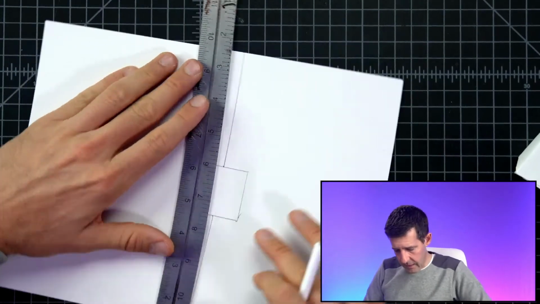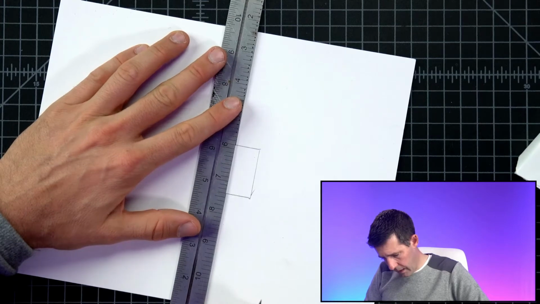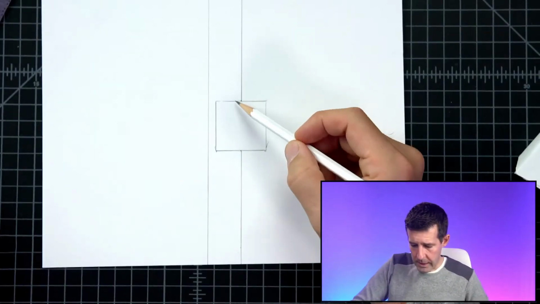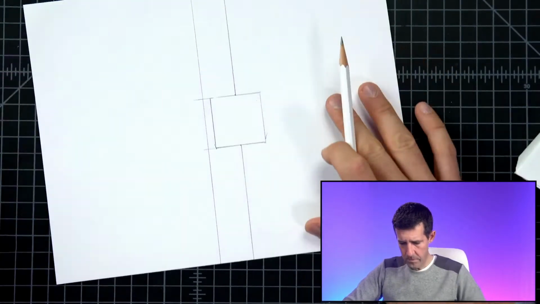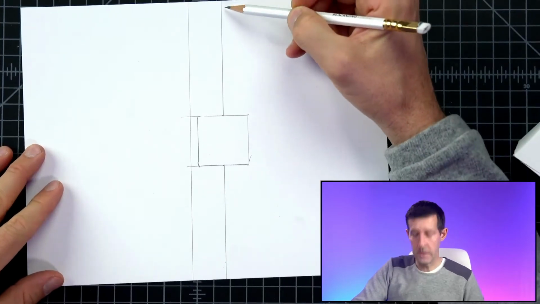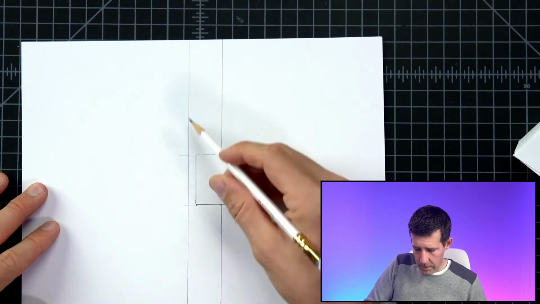So I'm just going to lay this ruler on the center line and draw another line lightly. I'm just going to extend the square over so we can measure. Just watch this move. Okay. So now, how far do we want to go up? Let's measure up 3 inches, and then we're going to go over to that line. So basically, what I'm going to do is go here and measure up 3 inches.